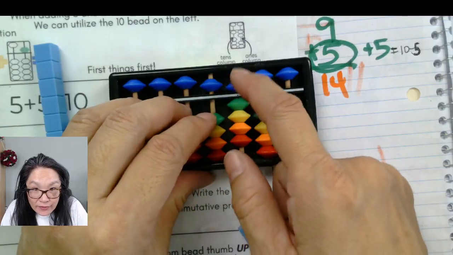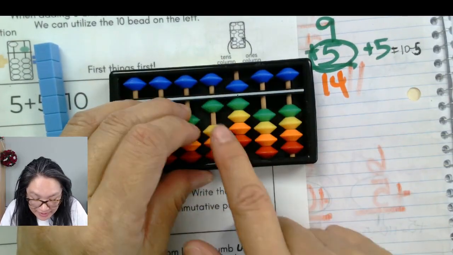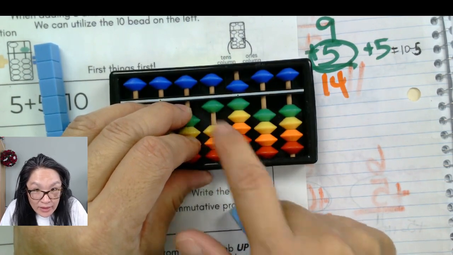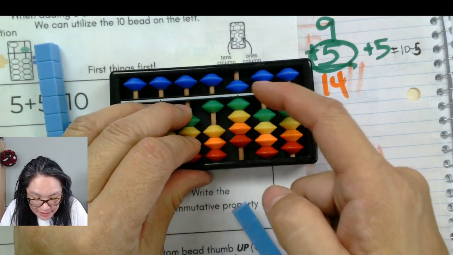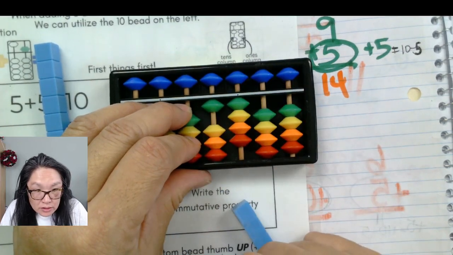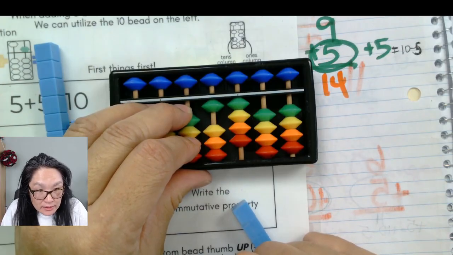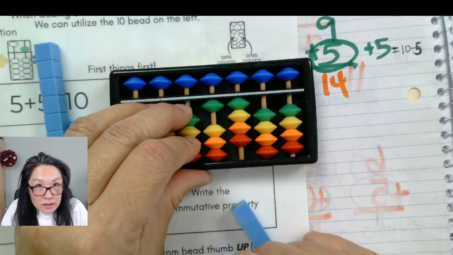So we're going to add the 10. But that's too much. Now we have 19. We're adding too much. We have to take away the 5.